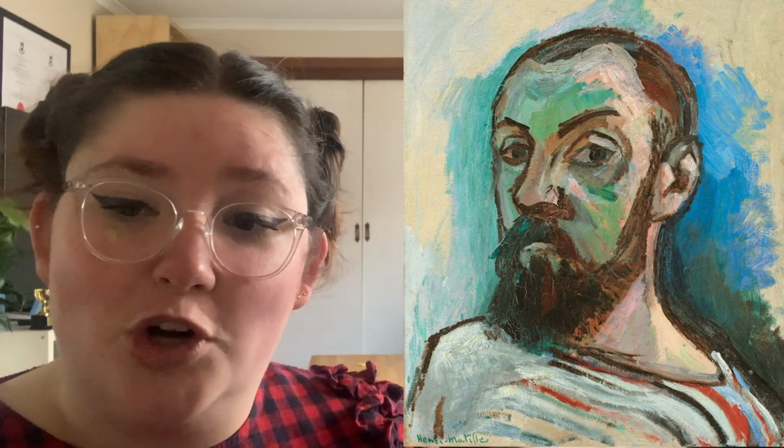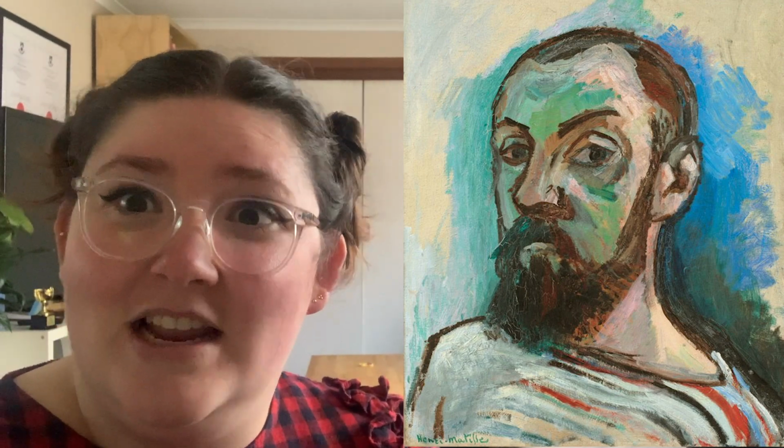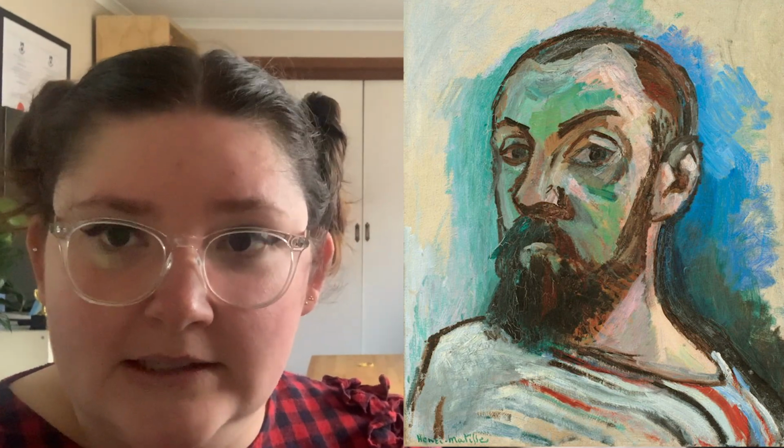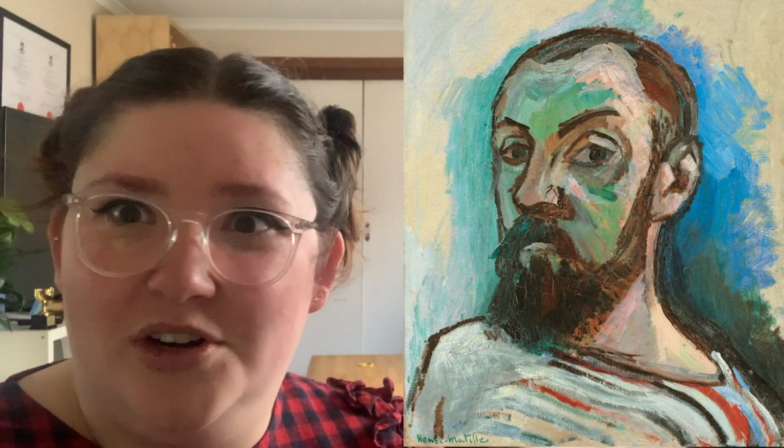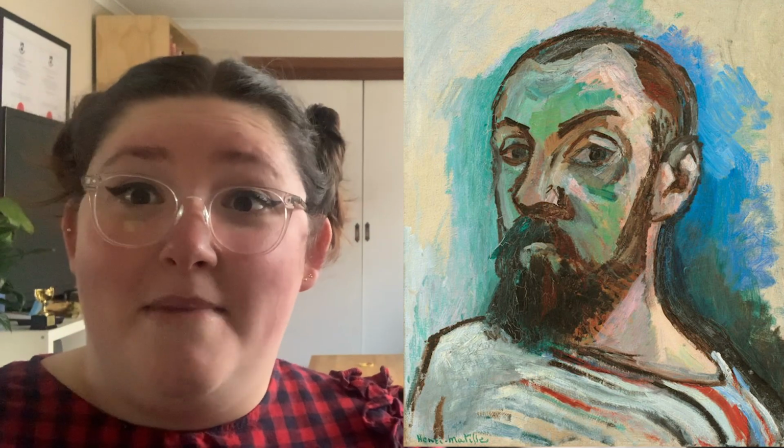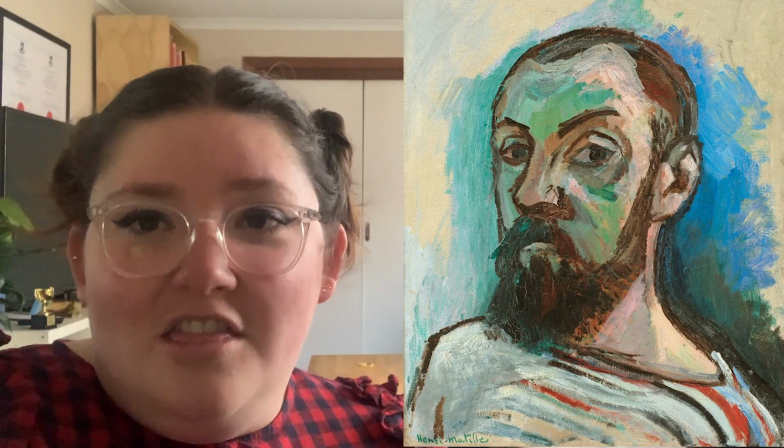The next painting that we're going to look at is another self-portrait by Henri Matisse, and it's called Self-Portrait in a Striped Shirt. He painted this in 1906. That's like 114 years ago, which is amazing, I think. This artwork here is much more like the Henri Matisse we know.